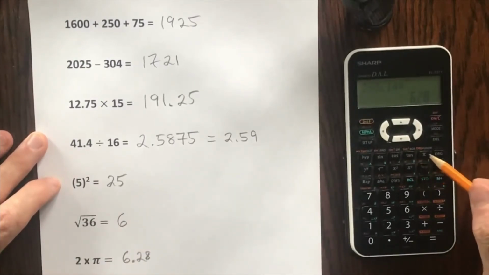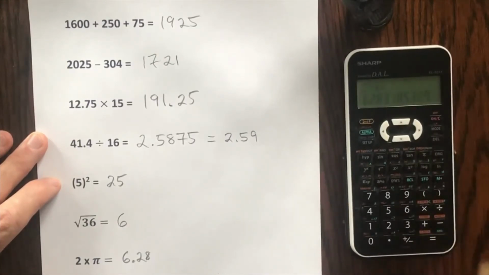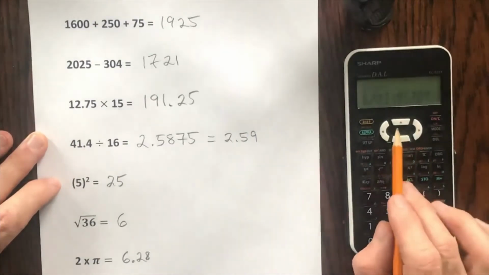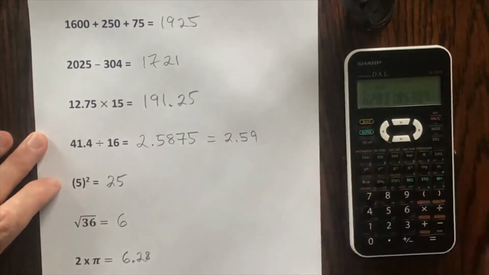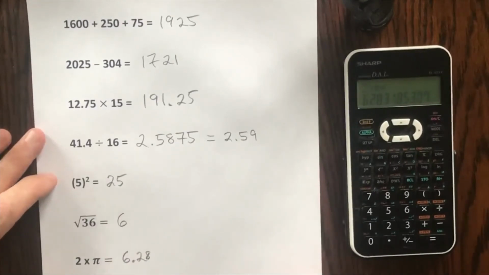But I can use the pi button instead, and I'm doing 2 times pi equals. And what I get is a more exact answer, because the calculator uses the real version of pi that goes on forever. So another correct answer is 6.283. Well, we have to round again. Let's round this one to the nearest thousandth, and it's 6.283.